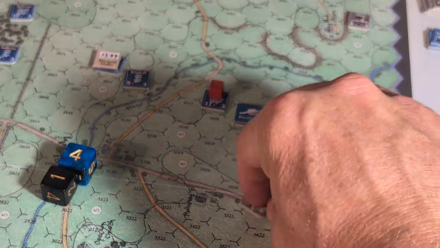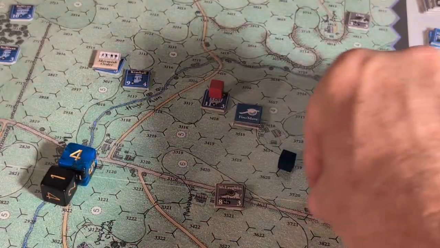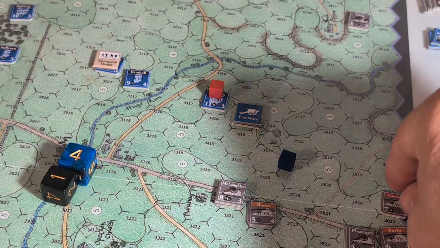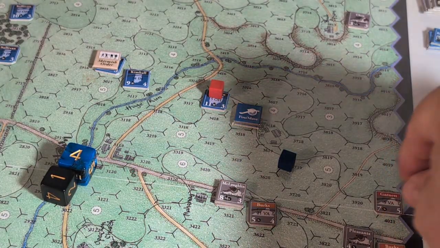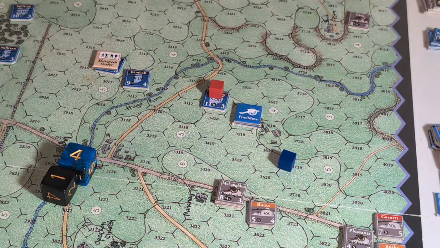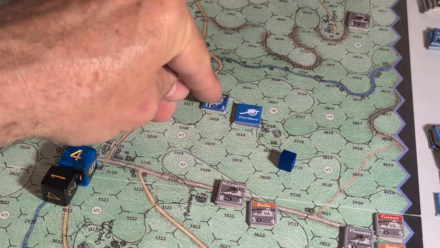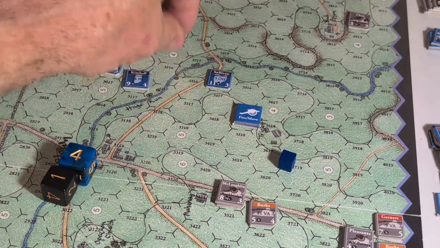Got a 14. Okay. 4 is going to be a retreat 1. The 1 is no effect, so I have to retreat 1 back there.